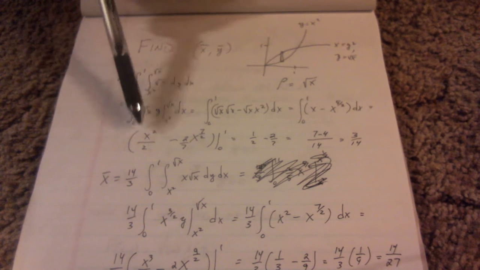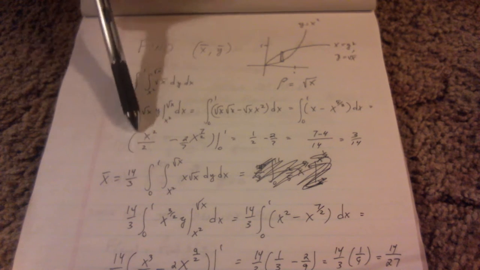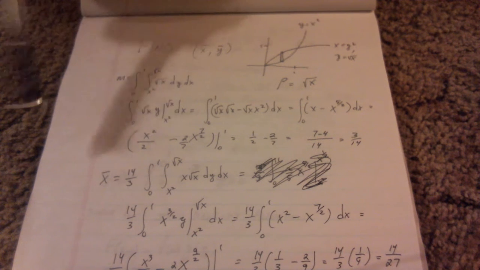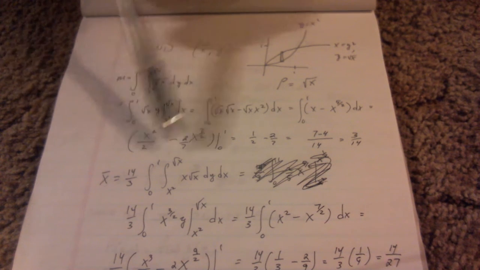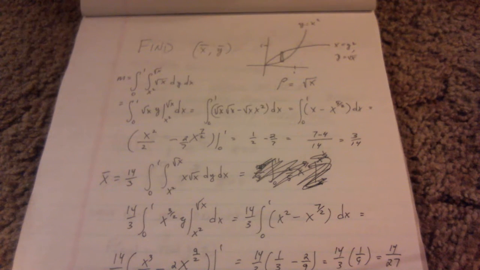Integrate with respect to x, and a funny thing happens. When you go from 0 to 1, all that really matters is the coefficients, because the x's are all 1s. Then you write a minus sign, and the x's are all 0s. So this whole mess boils down to 1/2 minus 2/7, which, if we do it correctly, is 3/14.